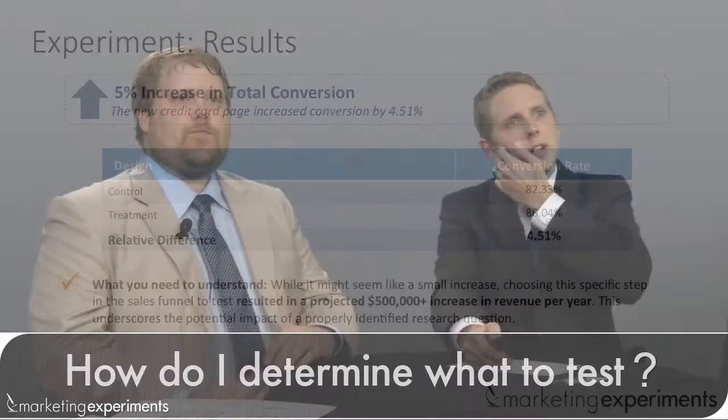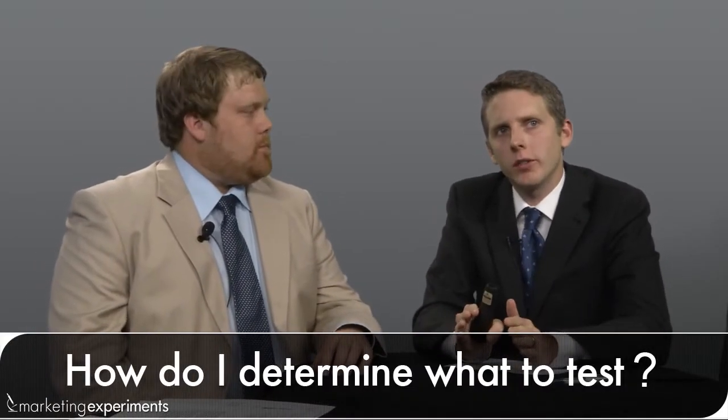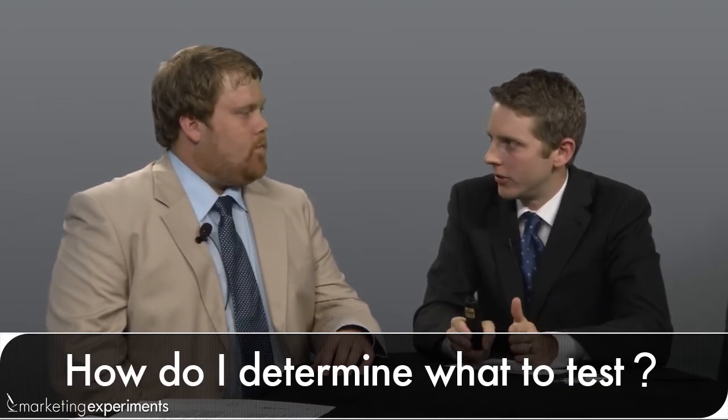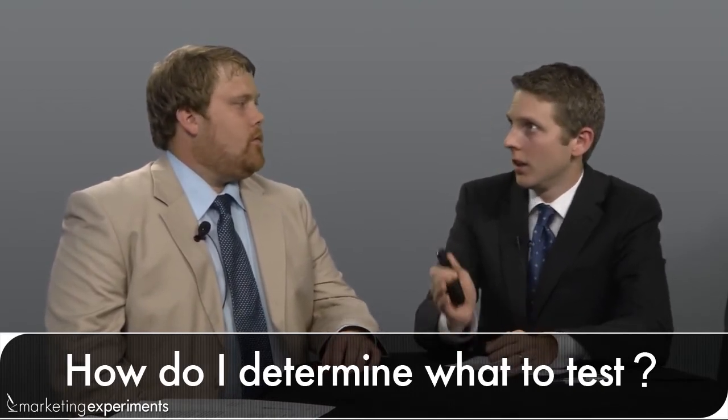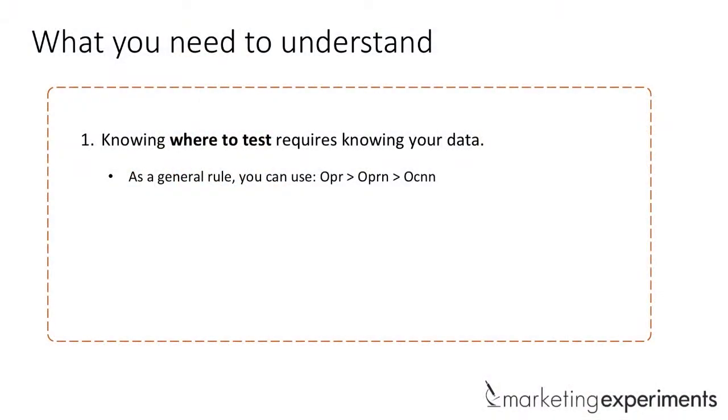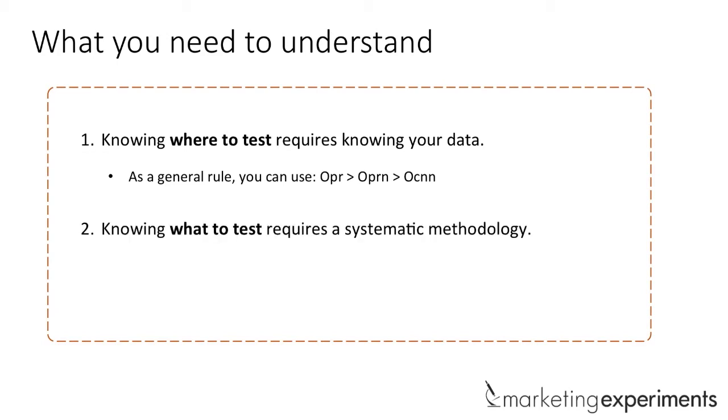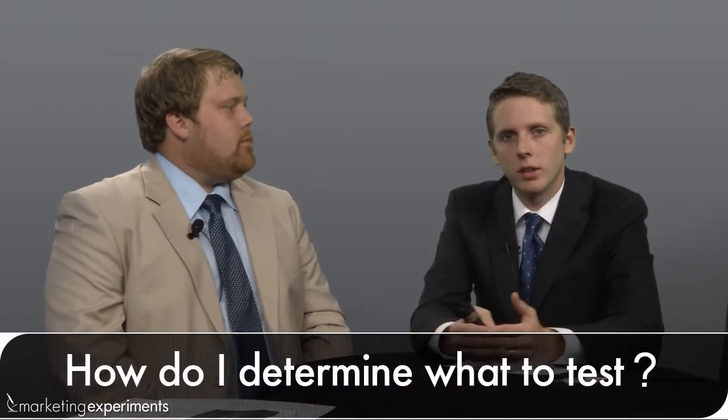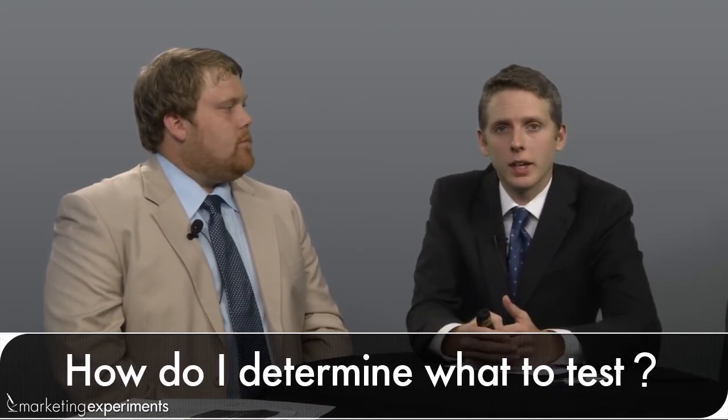Excellent. So to summarize, knowing where to test requires knowing your data, finding those leaks, finding the key strategic places. Generally, you can use the OPR greater than OPRN greater than OC: optimize the product first, presentation first, then the channels. That's generally the process you want to follow. In terms of what to test, when you've discovered there's a leak or a problem, you can use the conversion heuristic that we teach on all the time. It helps marketers understand what to test. It's all weighted, and you can look at a page through that lens and discover what to test.